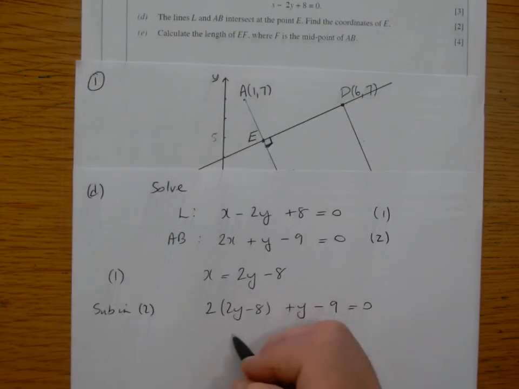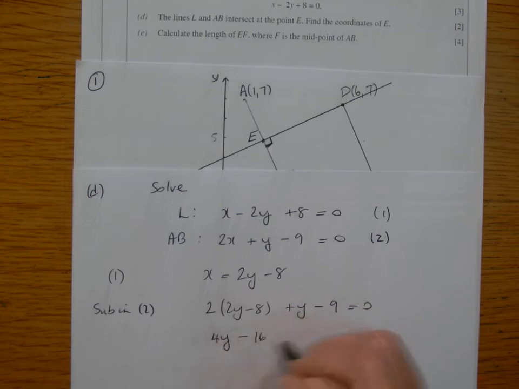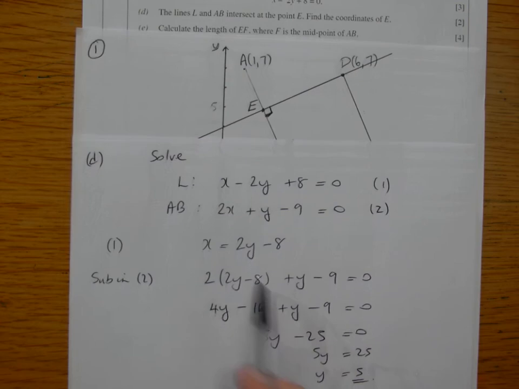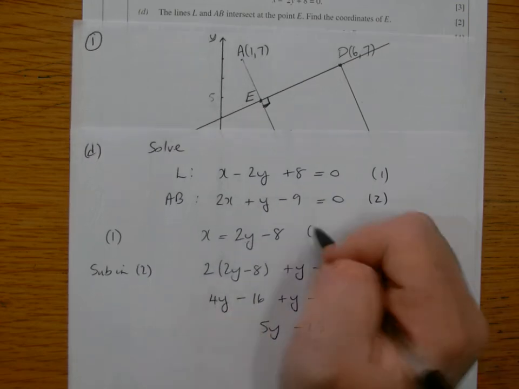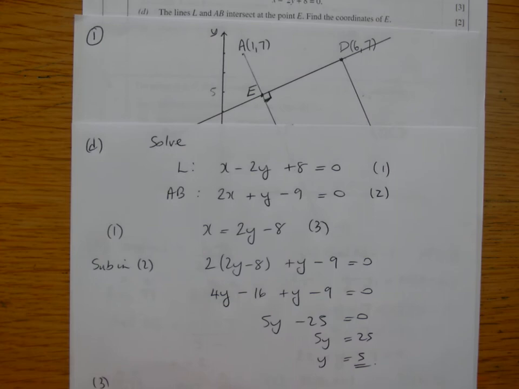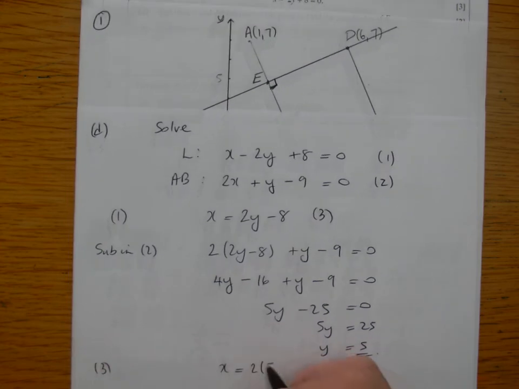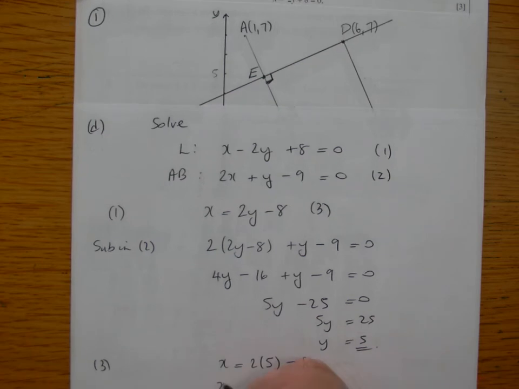So then it's a case of expanding this bracket. So I get 5y minus 25 is 0. So 5y is 25, which means y is 5. Then I'm going to sub that back into here to work out what x is. So if I call this 3, sub into 3, so x will equal 2 times 5 minus 8, so I get x out to be 2.